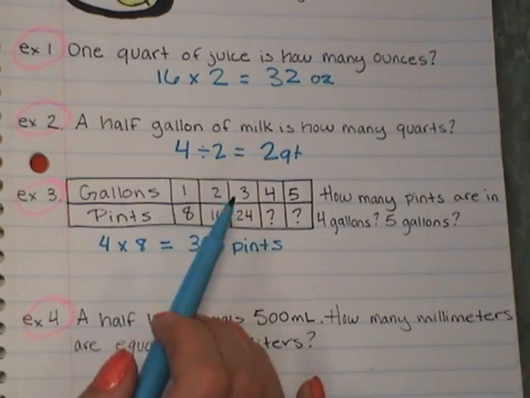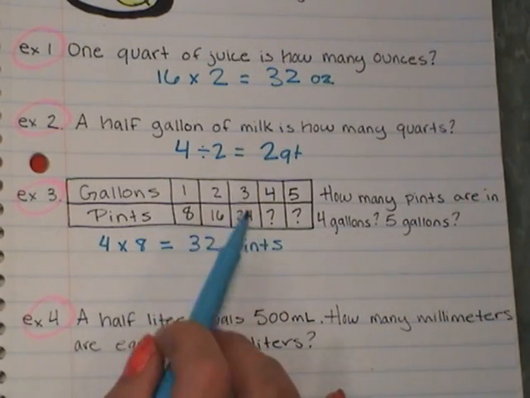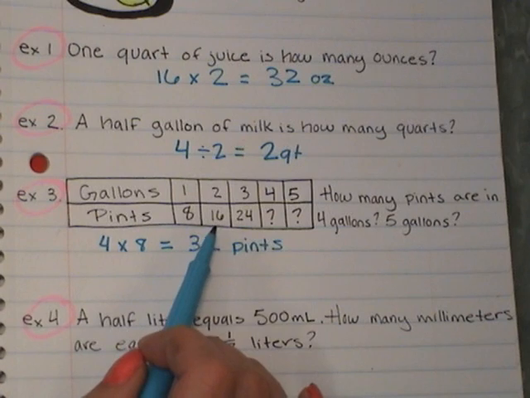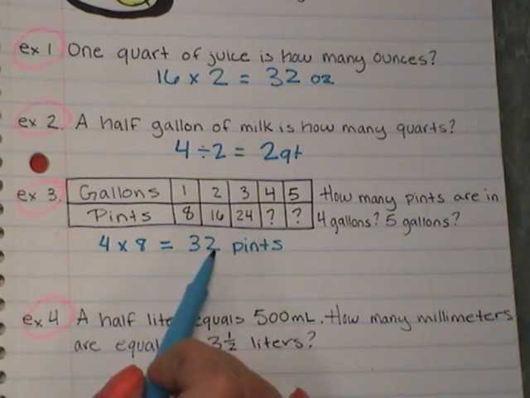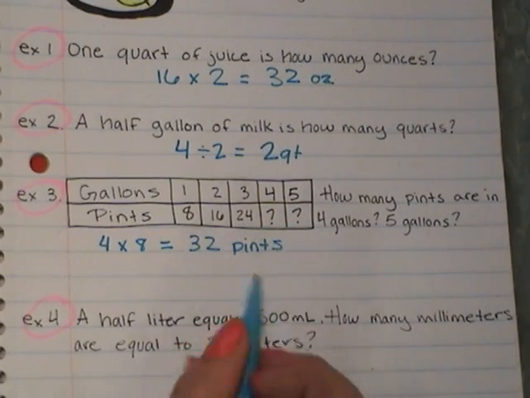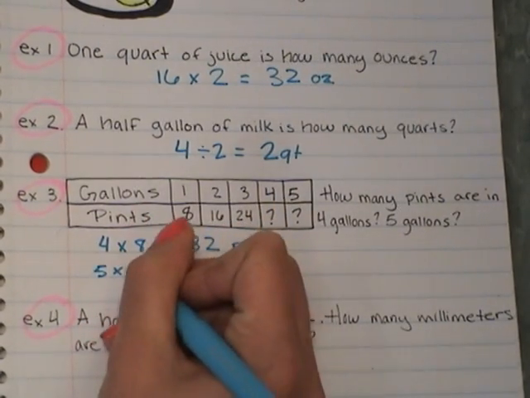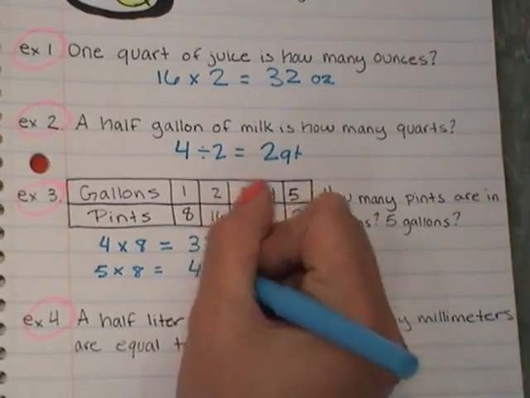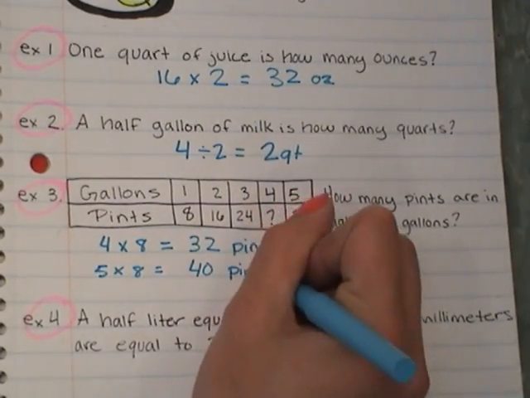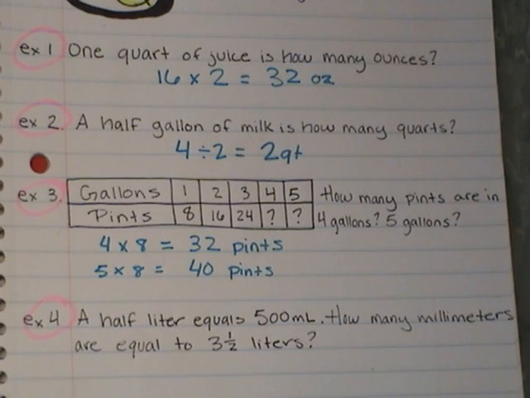Alright, because 1 times 8 is 8. 2 times 8 is 16. 3 times 8 is 24. 4 times 8 is 32. 5 times 8 equals what? 40. Now why did we choose 8? Because there are 8 pints in 1 gallon. That's why we chose that. Alright, to the next one.